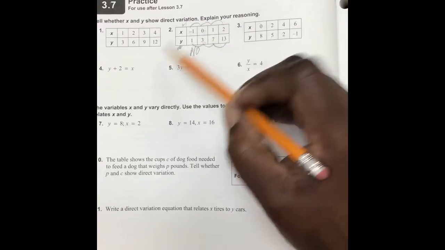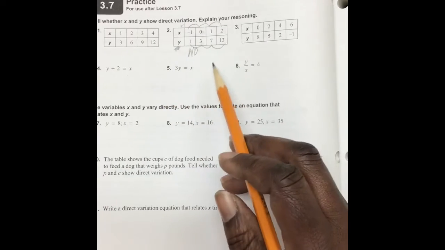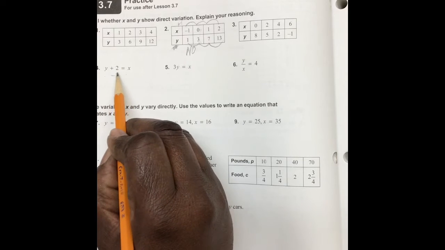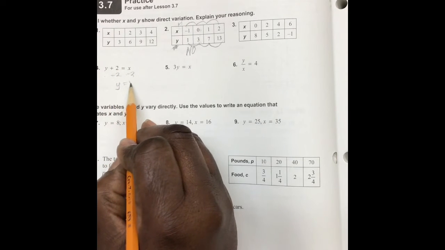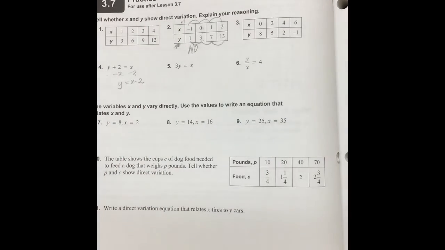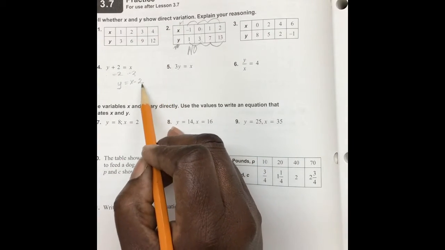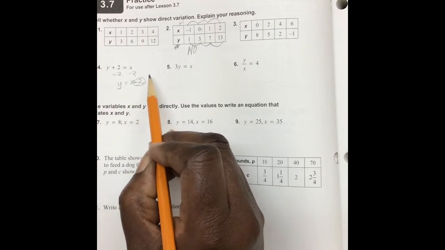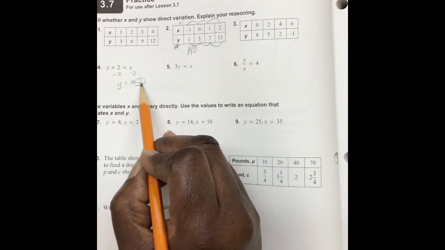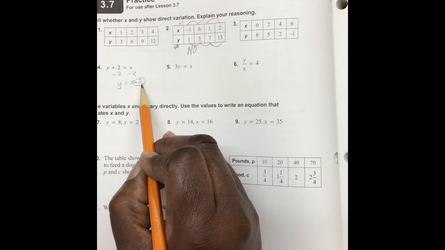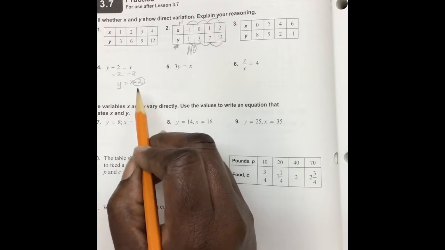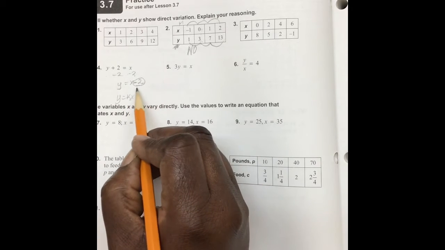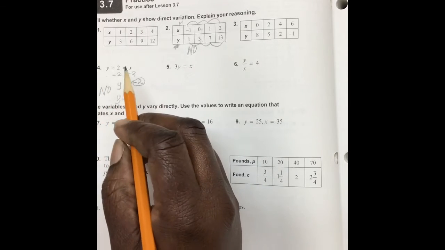Okay? Let's look at number 4. On number 4, remember, our first step is to make our equation equal to y. So this is minus 2, minus 2. Y is equal to x minus 2. Okay, from here, we note that we do not have a direct variation because, first of all, this will indicate that this line will pass across the y-axis at -2. So that would be a problem. And then it doesn't match the y equals kx. So then therefore this is also a no.